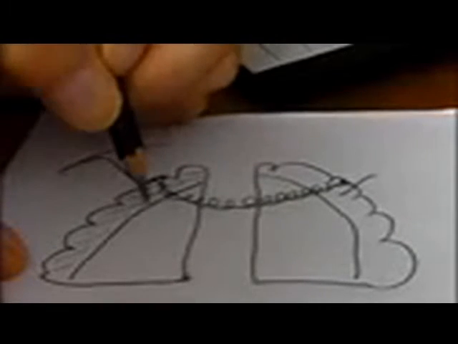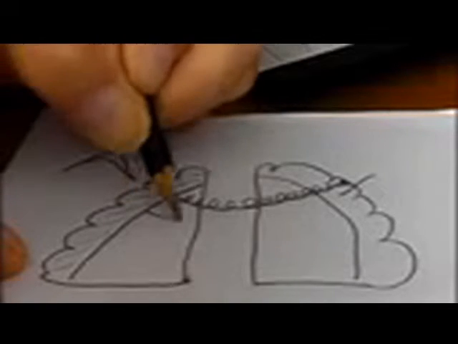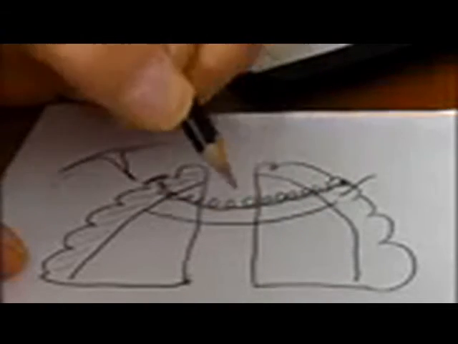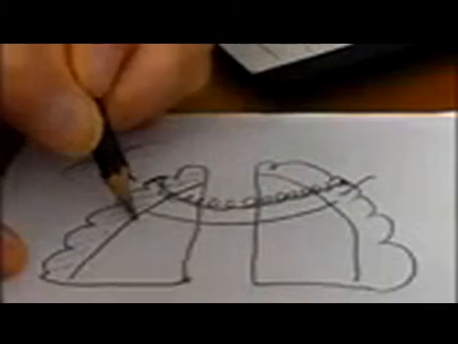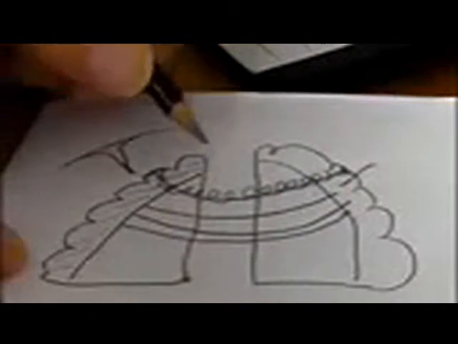But there are something like 30,000 of these wires going from one side of the brain to the other like that. But they all go through what's called a corpus callosum.